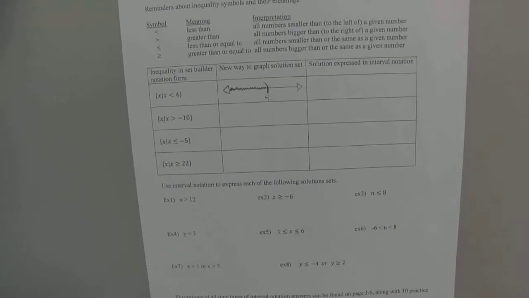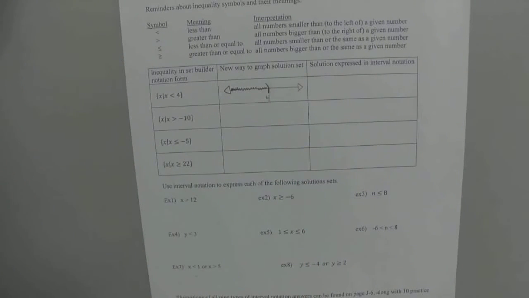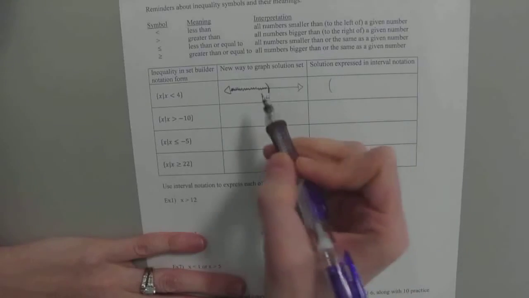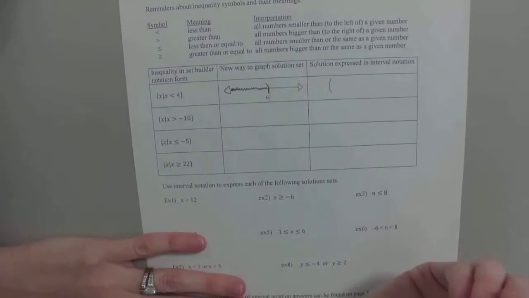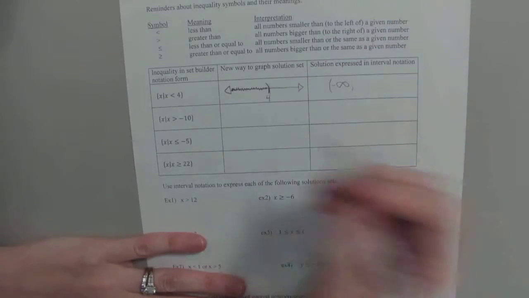So how do we write this in interval notation? Interval notation is always a lower bound and an upper bound. But what do you notice? We shaded to the left. Are we ever stopping? No, we're going on and on forever. What's that word for that number that means forever? Infinity, right? So what we're going to do is we never hit infinity. We never include it, so it's always going to be a parenthesis. Are we going to positive infinity or negative infinity if we're going this direction? Negative.